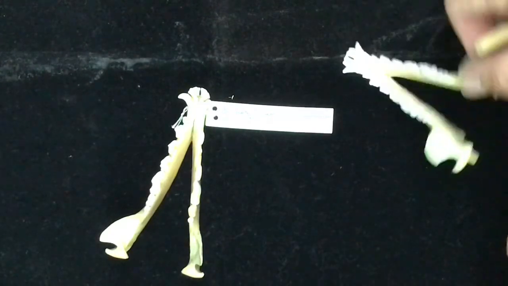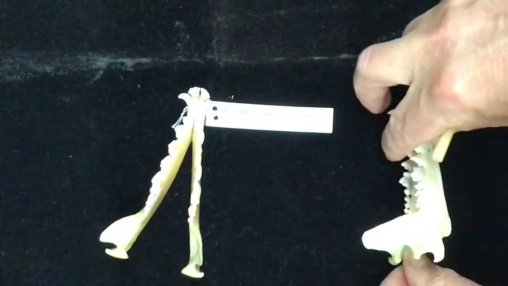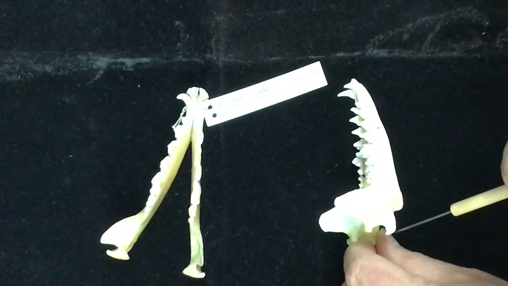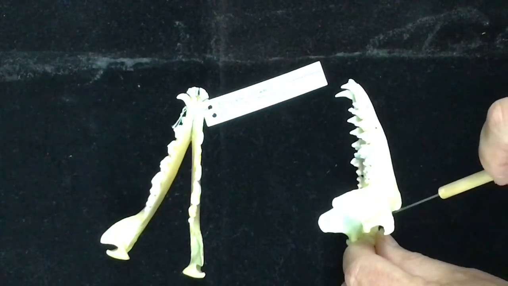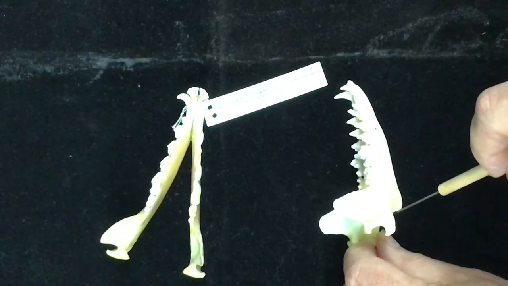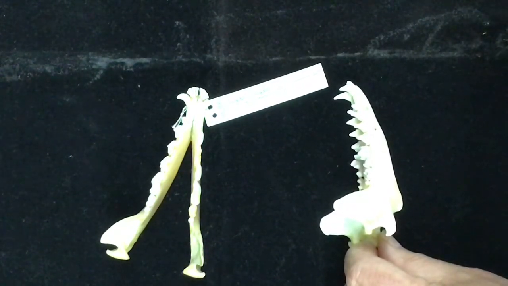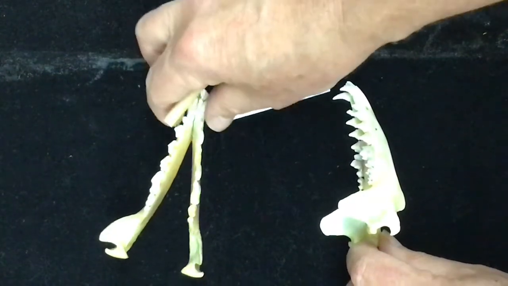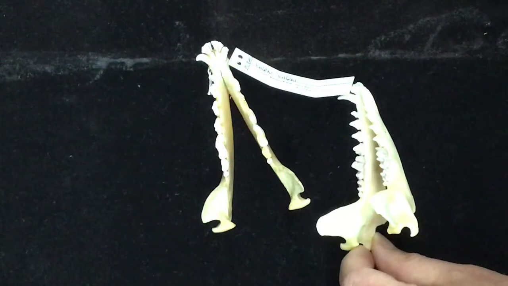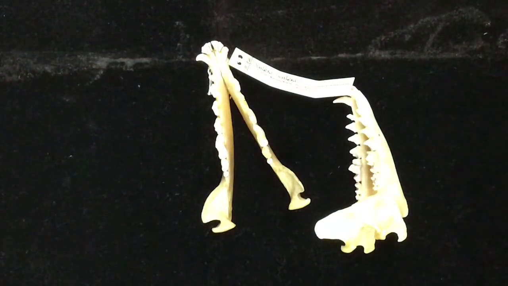When you look at a gray fox, there's a notch. Here's the angular process, and now there's this notch, and then it follows. So the presence of this notch is indicative of a gray fox, and you don't see that notch in the red fox. All right, so that should do it for the Canidae.